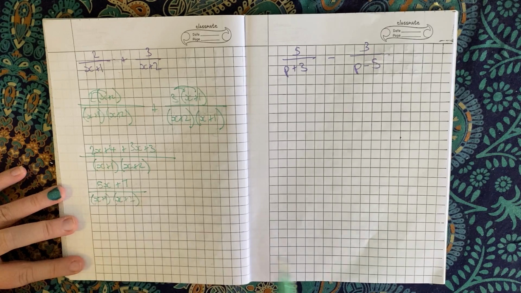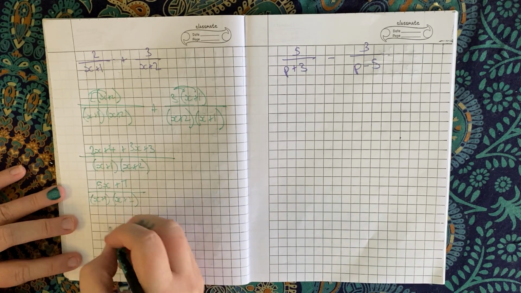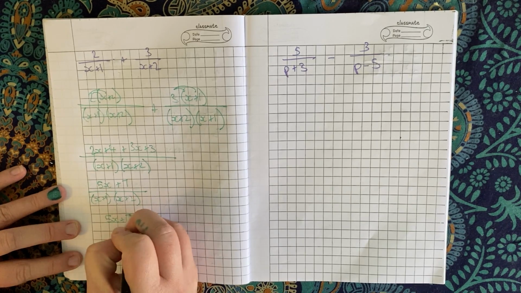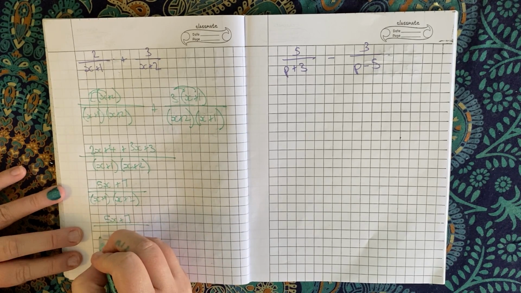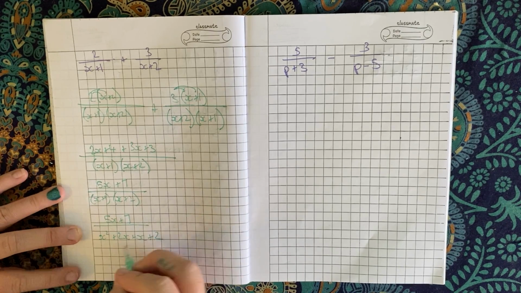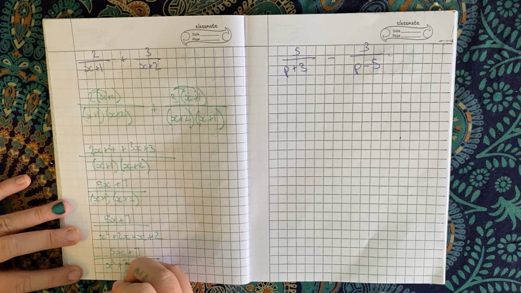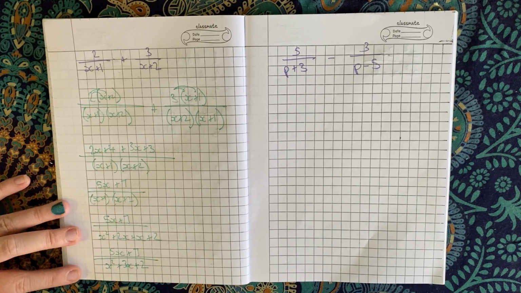Now the book is leaving the answer like that, but you can also expand these brackets, so I don't really mind what version you leave it with. So remember the FOIL thing, so I'm going to do x squared plus 2x plus x plus 2, and then I have 5x plus 7 all over x squared plus 3x plus 2.